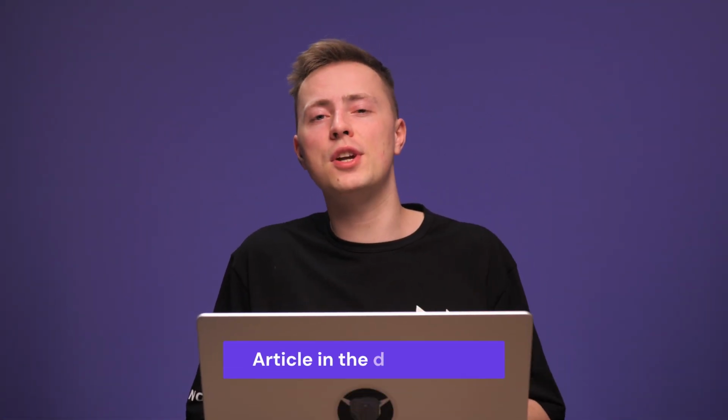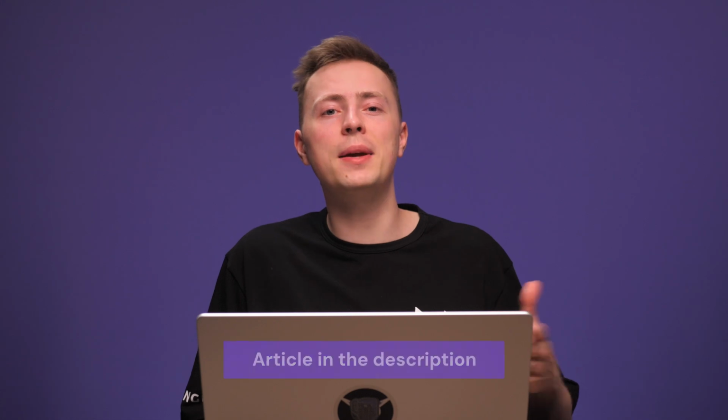Installing Kubernetes will get all of these components running together. So let's go ahead and set it up. You'll need to run plenty of commands to do that, so make sure to check the article I linked in the description to make it all easier.